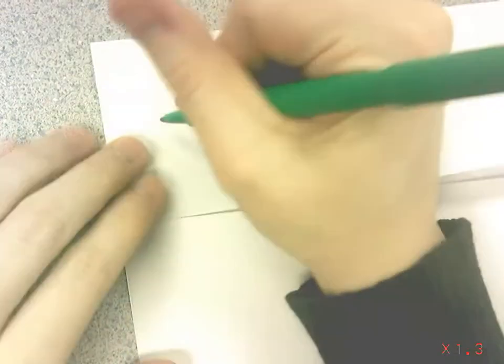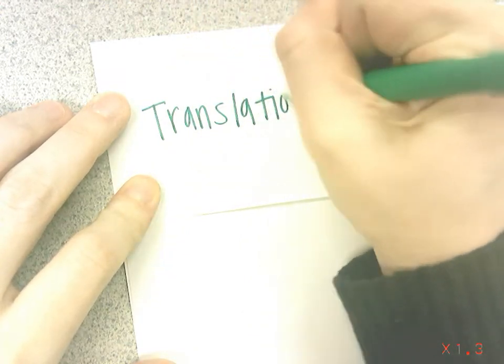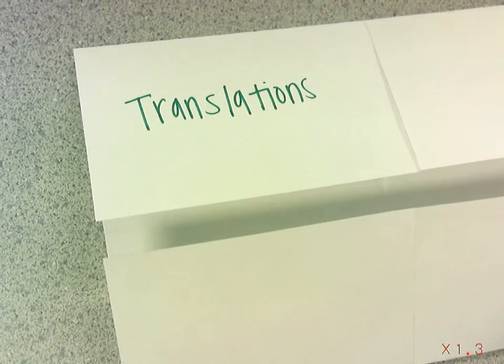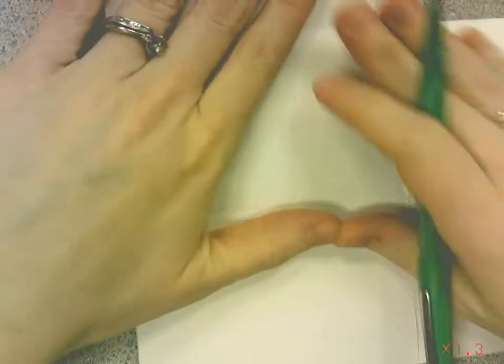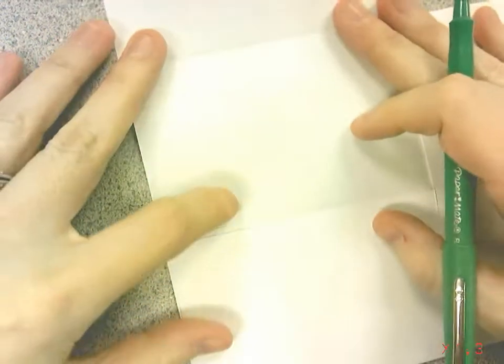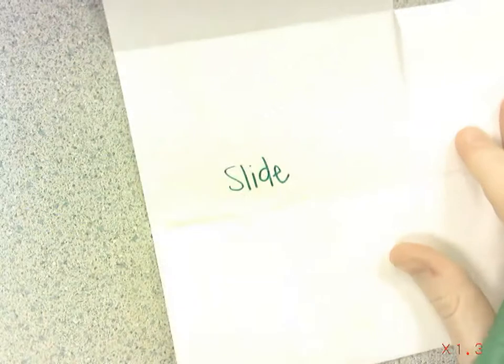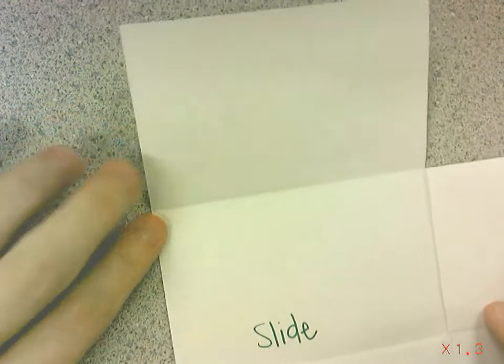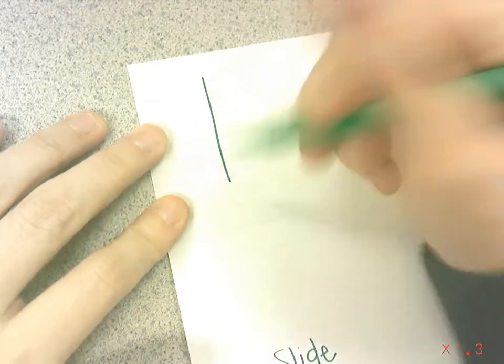All right, so let's get started with translations. So I'm going to write translations on the outside of my flip book. Okay, another word for translation is slide. So on the inside of my flip book, I'm going to go to the inside flap and I'm going to write slide right here. And then we're going to do an example up here on the top of the flap.